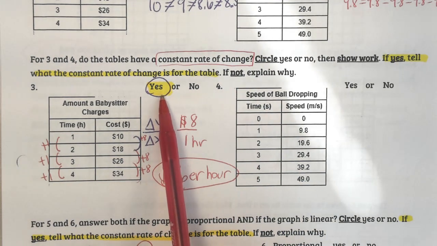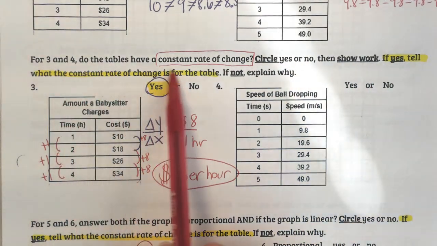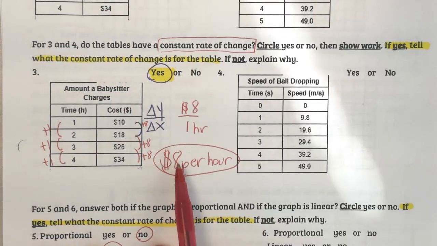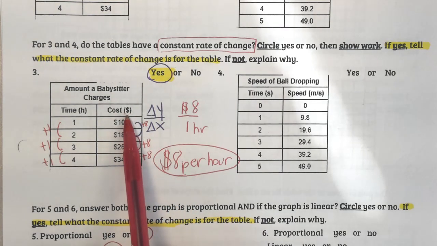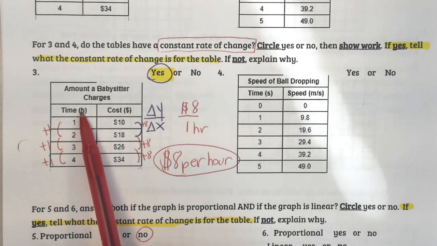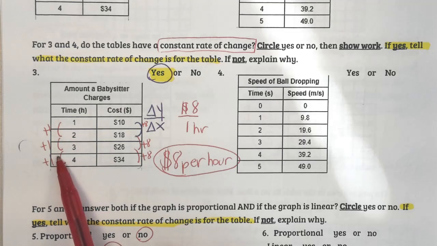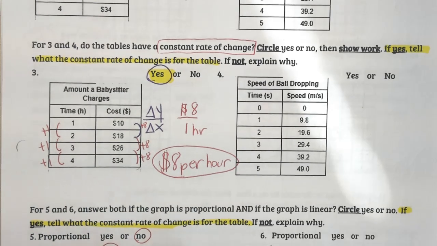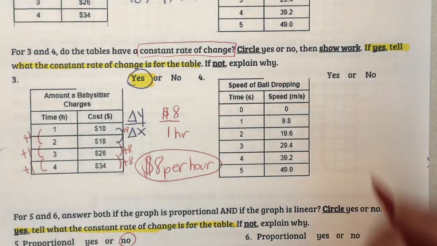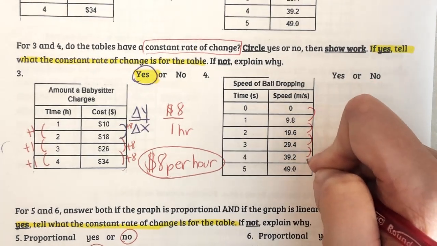Please make sure you're looking up at the board for this one. It says, if yes, tell what the constant rate of change for the table is. So you actually have to tell me what it is with the labels. I got the labels from right here. $8 per hour. This was $8 every time going up. This was 1 hour every time going up. So $8 per hour.